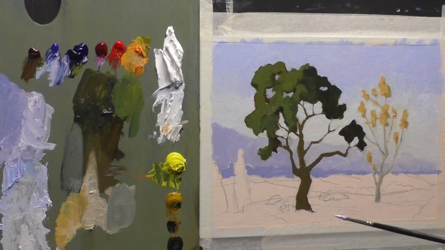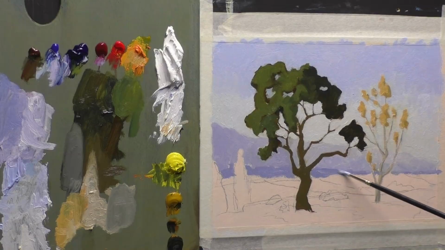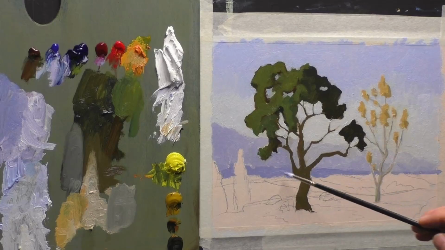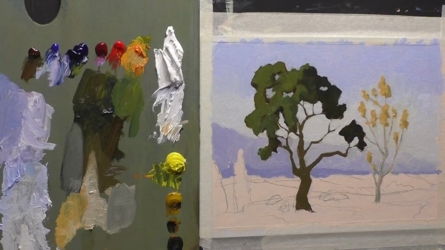Okay, and now we get into grass and all that sort of thing, but still light.